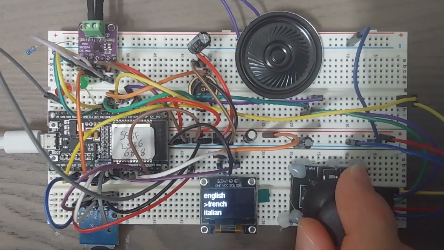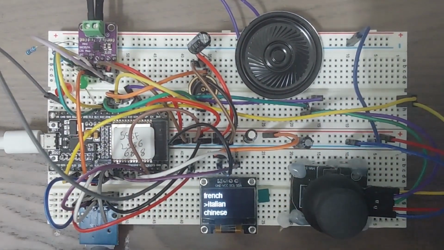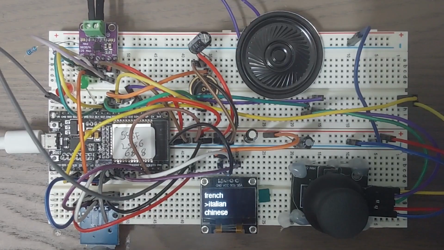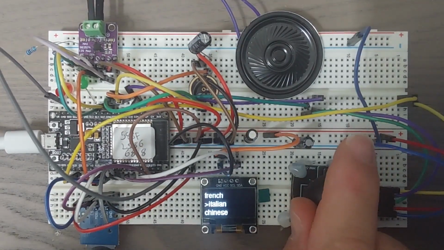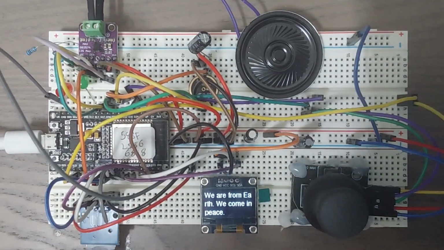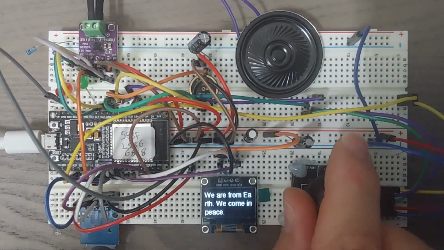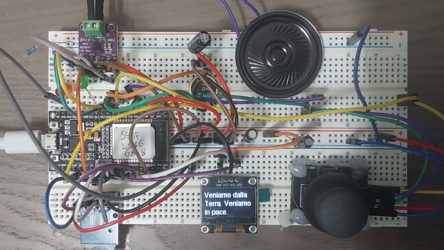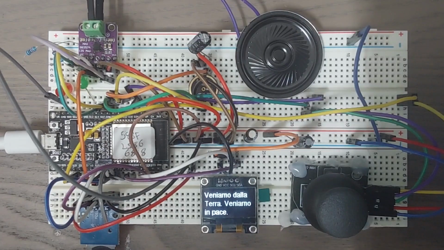Now let's try the Italian. I've also set it to do Chinese, but I couldn't get the Chinese characters to print to the OLED. Okay, so that's the English. And now it should take us into the Italian. So that's the Italian there. So I'll take you through the code now and we'll have a look exactly how I've implemented it. So I'll see you in the next scene.